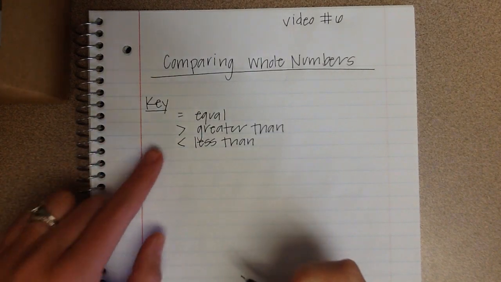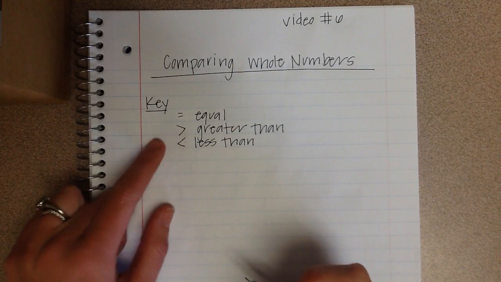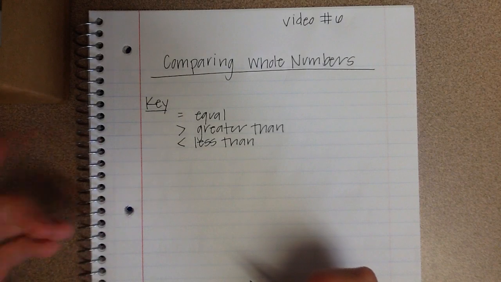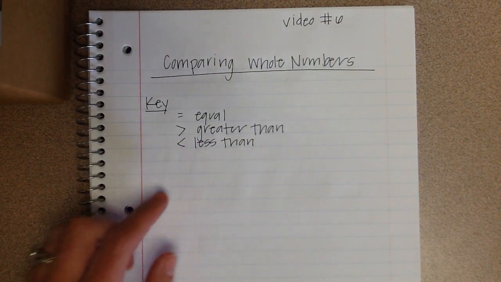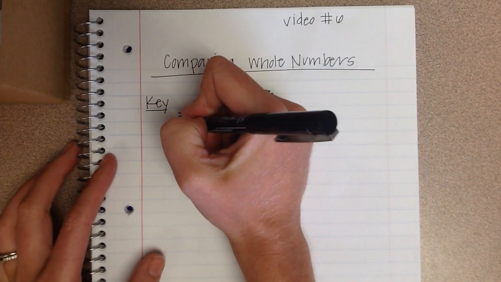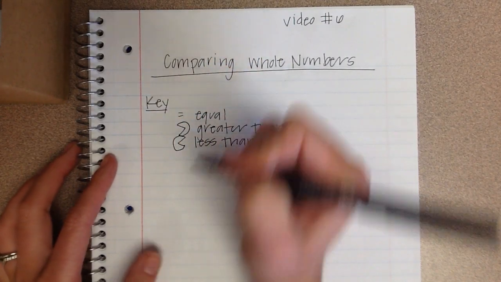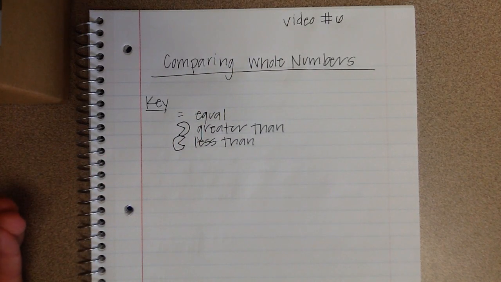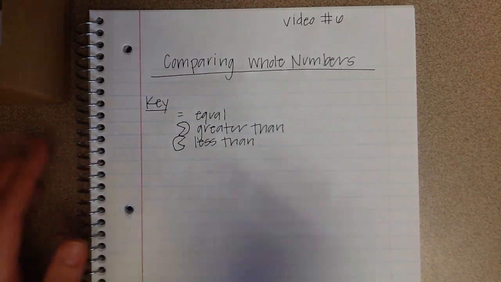I always got confused between which one was greater than and which one was less than. The one that is open means greater than, and the one that, when you're reading from left to right, has it closed means less than. I sometimes like to draw a circle to make it look like a Pac-Man. Okay? And the Pac-Man is always going to want to eat the bigger one. Okay? So I'll show you what I mean.